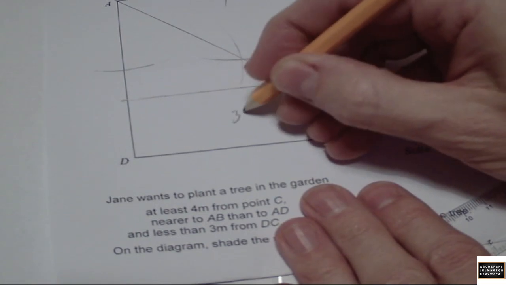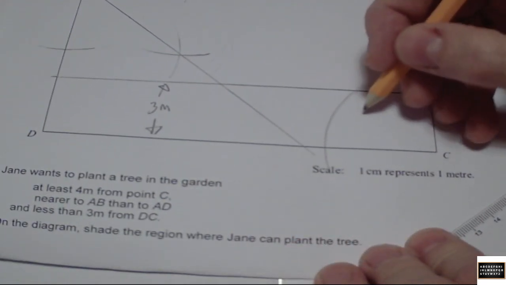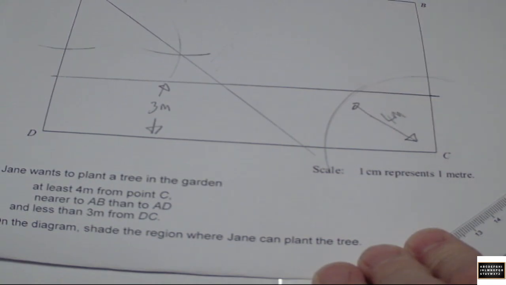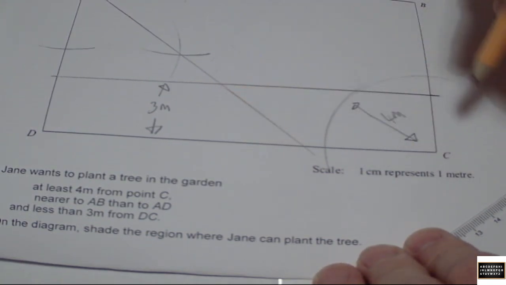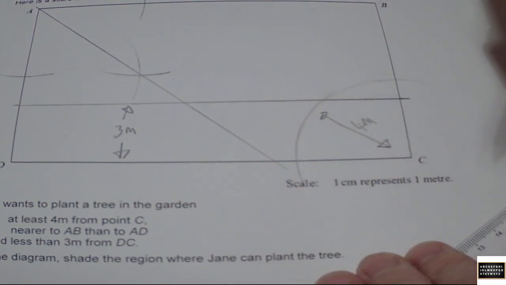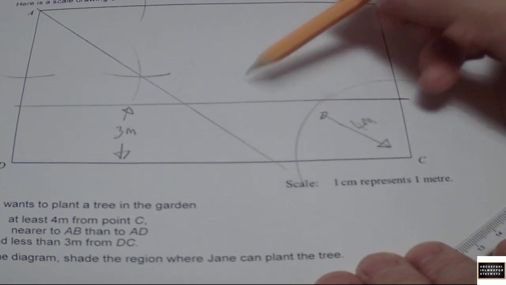Now, just to be complete, I'm going to make sure that I show the examiner that I know my distances. So that's 3 meters there, just to show that. And then again, this is the 4 meter distance we talked about earlier. So I've written these 2 distances in, just to show the examiner that I know what I'm doing. And then I want to show the region where Jane can plant the tree. So she wants at least 4 meters, so in other words, on this side of the circle.